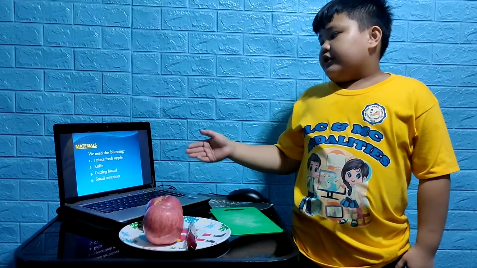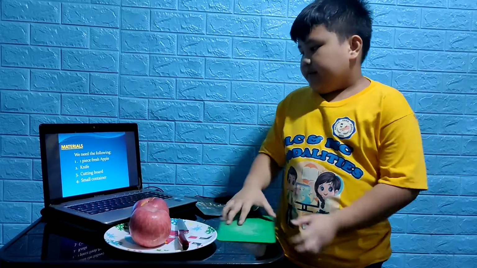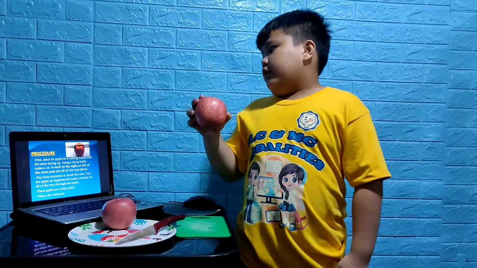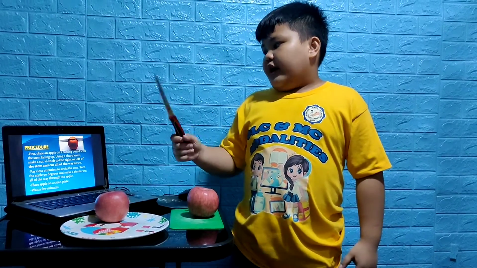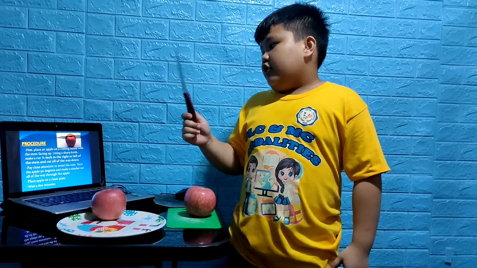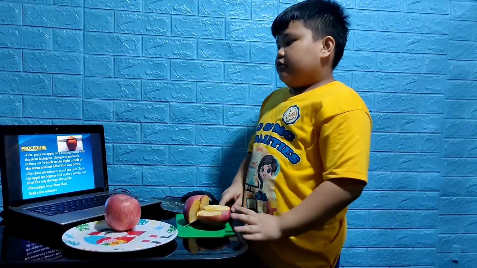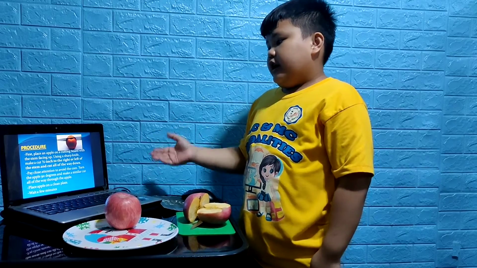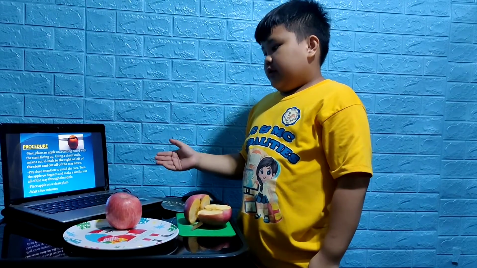Materials. We need the following: a piece of apple, a knife, a cutting board, and a small container. Procedure. First, place an apple on a cutting board with the stem pointing up. Using a sharp knife, make a cut 1/2 inch to the right or left of the stem and cut all of the way down. Pay close attention to avoid the core. Turn the apple 90 degrees and make a similar cut all of the way down the apple. Place the apple on a clean plate.